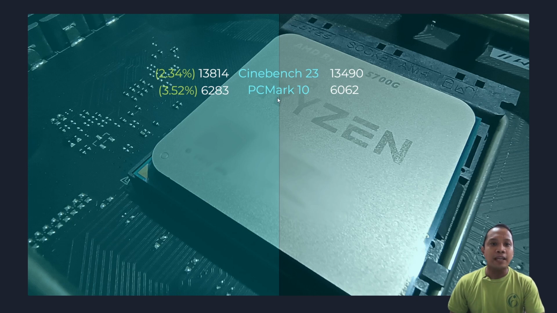Alright, so what we can see from here is that using the synthetic benchmark, mas mataas yung performance or mas mataas yung scores ng previous configuration na meron tayo compared dun sa recent configuration na ginawa natin. So that's from the synthetic benchmark.